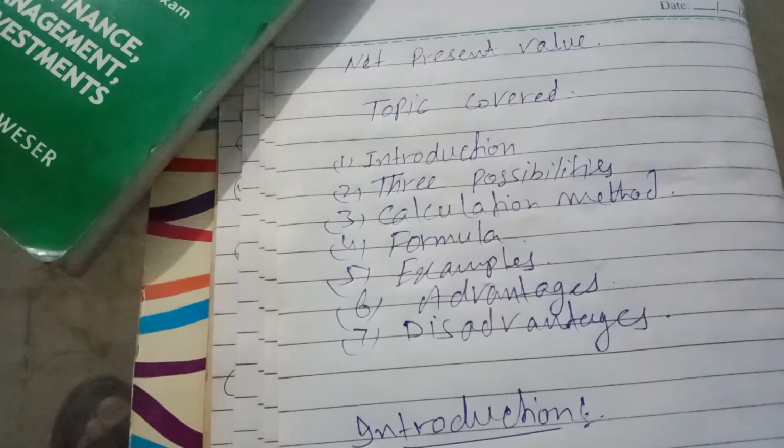What is net present value? That is called NPV. Net present value is the difference between the present value of cash inflow and present value of cash outflow over a period of time. It may be positive, zero, or negative.